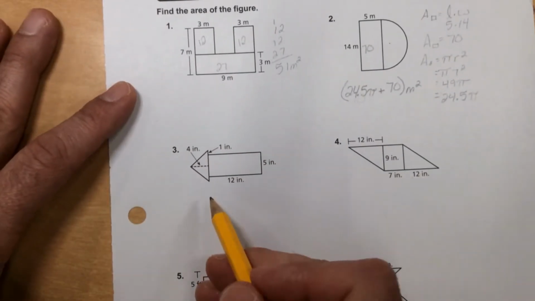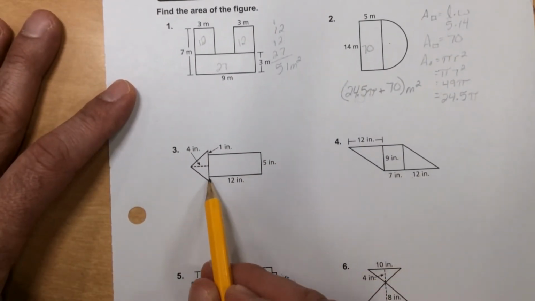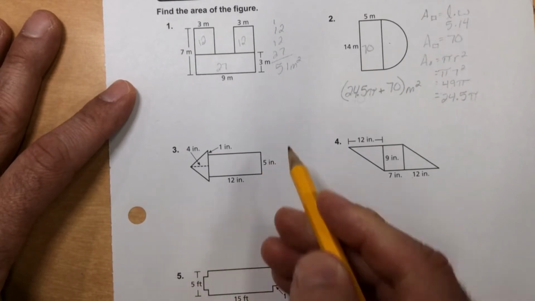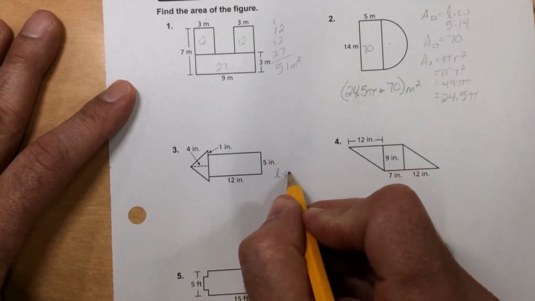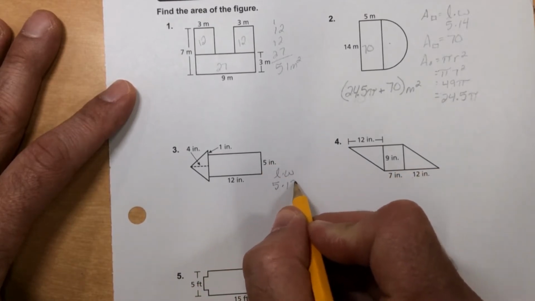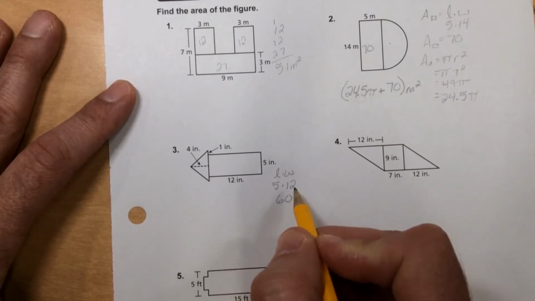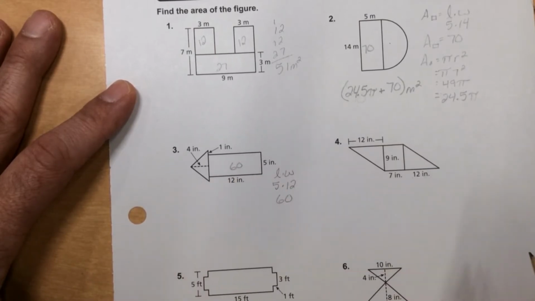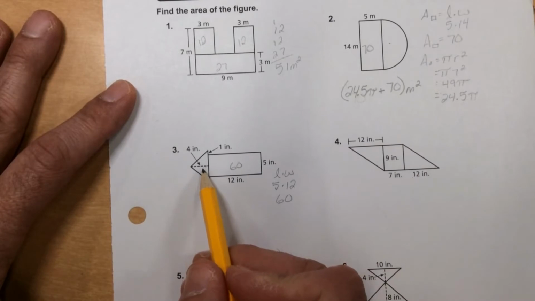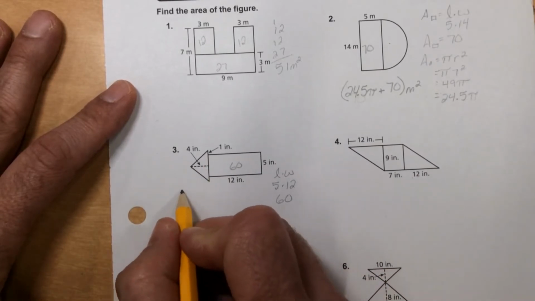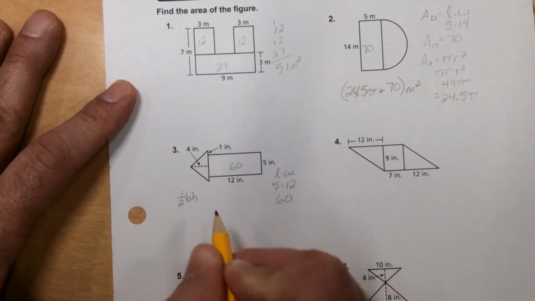For number 3, I have a triangle and a rectangle. The rectangle is a 5 by 12, so we have length times width, 5 times 12, 60. So this is 60. Here we have a triangle, which is 1/2 base times height.